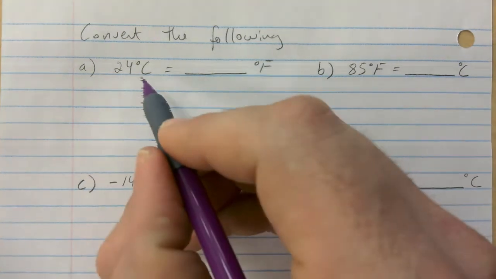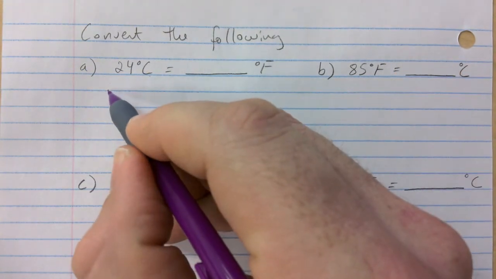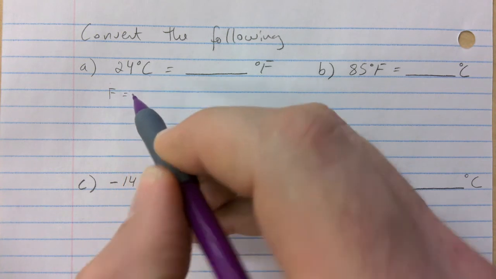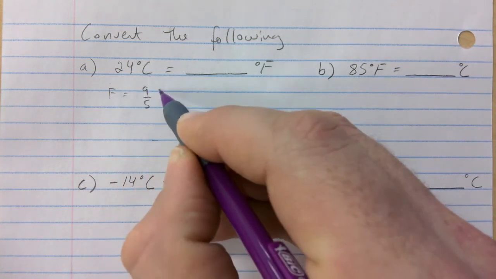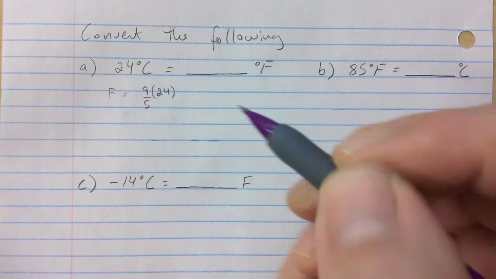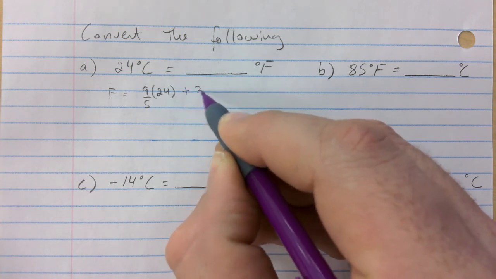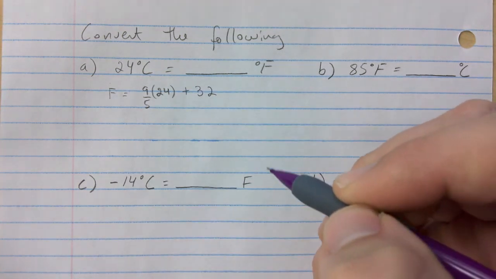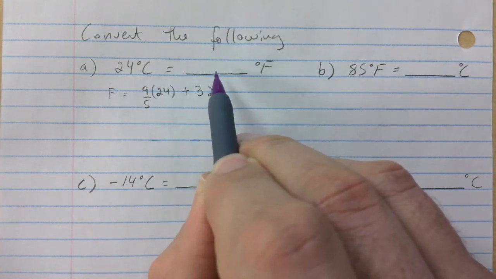So you're going from Celsius to Fahrenheit. So that means that I need this one right here. Fahrenheit is 9/5 Celsius. So you can just right away put the 24 in there. I'm fine with that. And then you go plus 32. So just do one line like that before you type in.